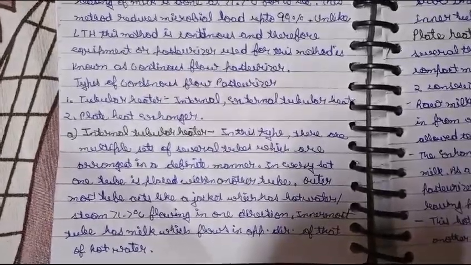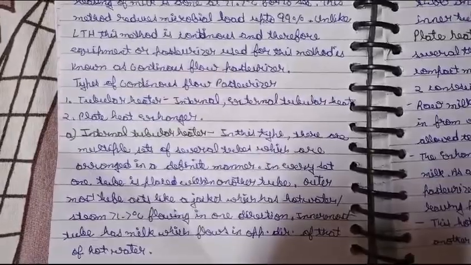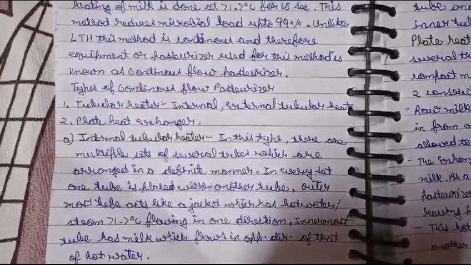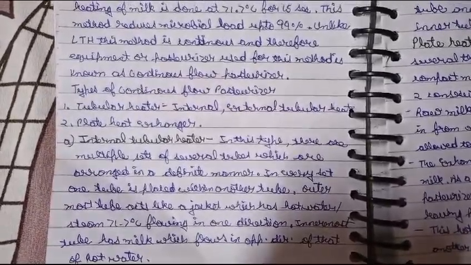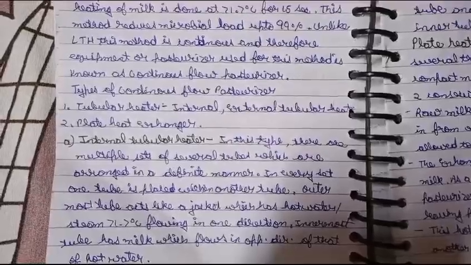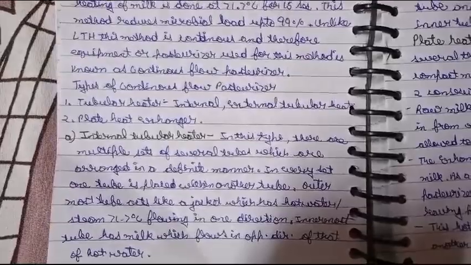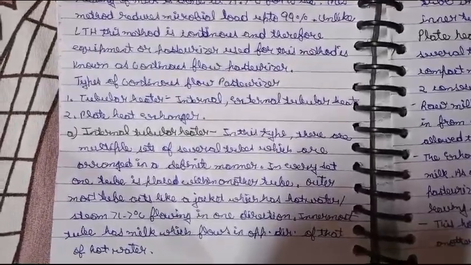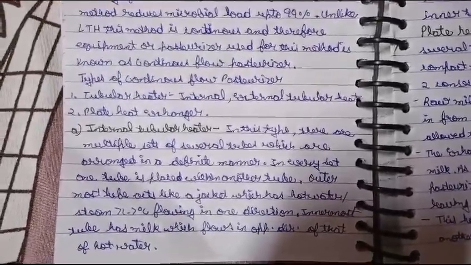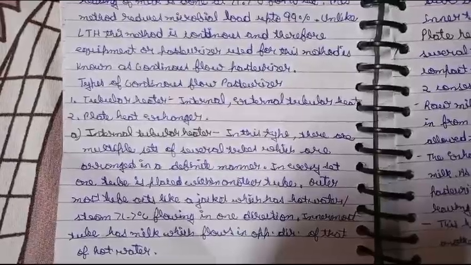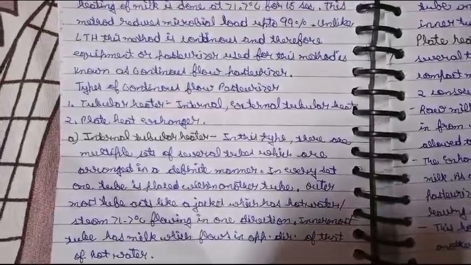The outermost tube acts like a jacket which has hot water or steam at 71.7 degrees Celsius flowing in one direction. The innermost tube has milk which flows in the opposite direction to that of the hot water.